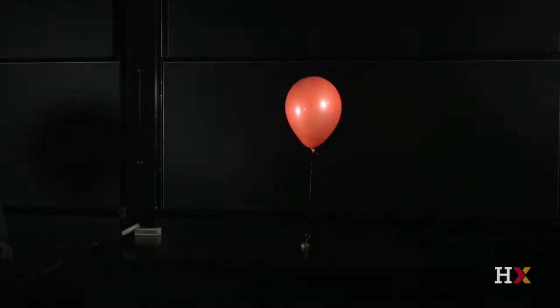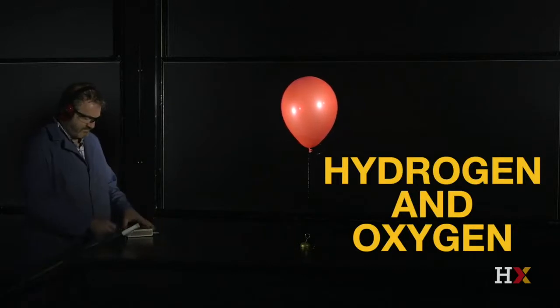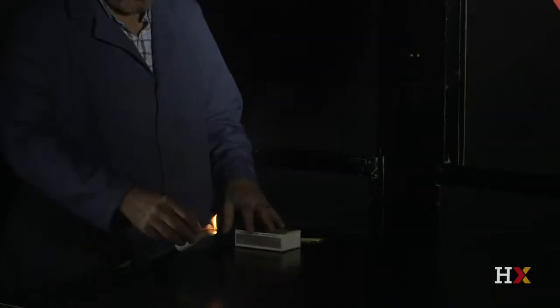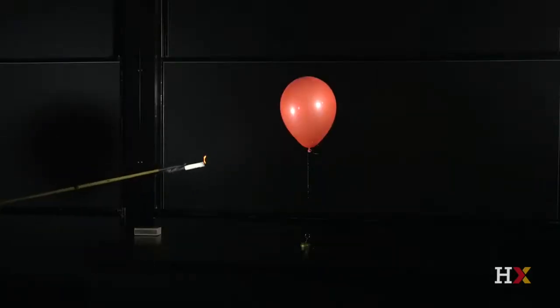Next, let's think about what happens when the balloon contains a mixture of hydrogen and oxygen gases in a 2-to-1 ratio. How do you expect this balloon to be different from the balloon containing 100% hydrogen? Remember that power is change in energy per unit time.